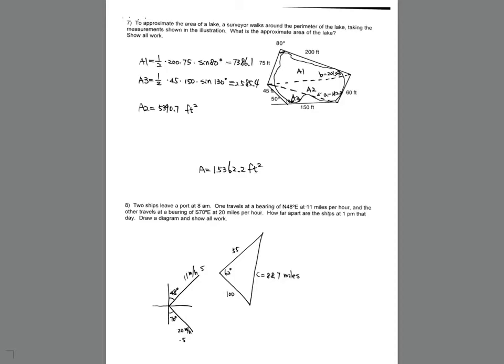How about A3? A3, same thing. We have the angle measurement of 50, so the angle inside would be 130. I use 180 minus 50 because any straight line has an angle measurement of 180. So do we have the sides? We have 45 feet and 150 feet, including the angle measurement of 130. So obviously we do have the information to calculate A3 as well.